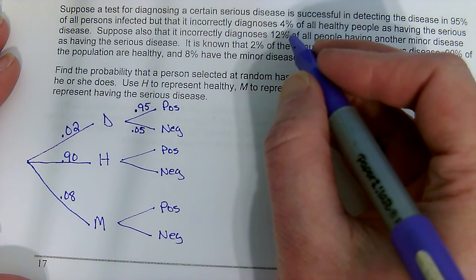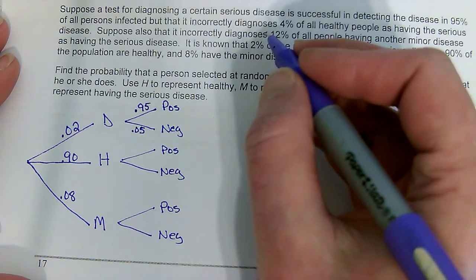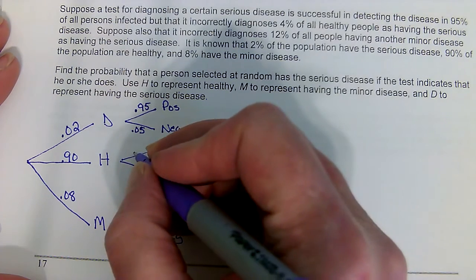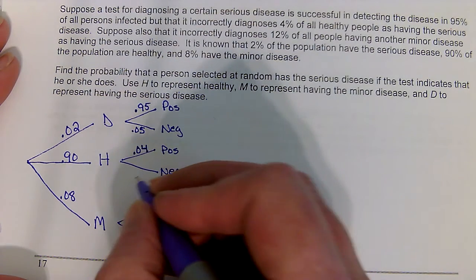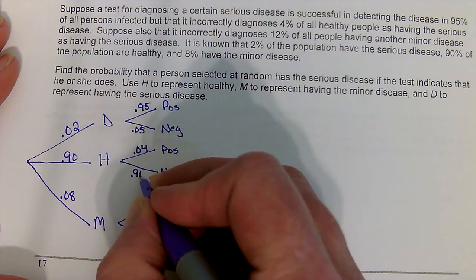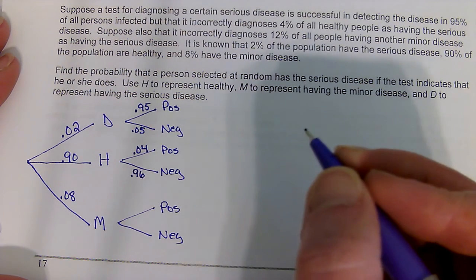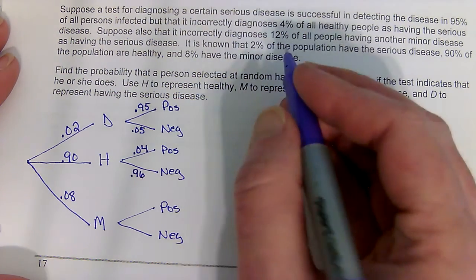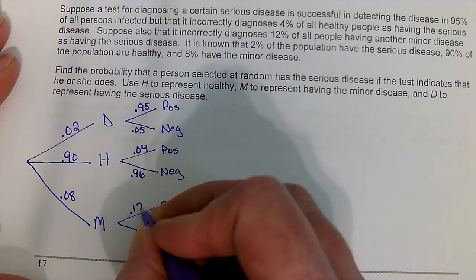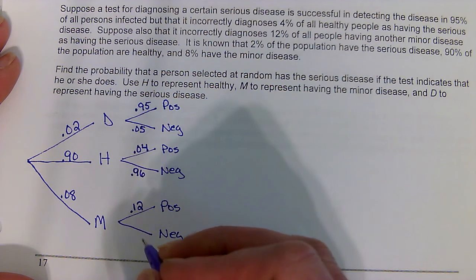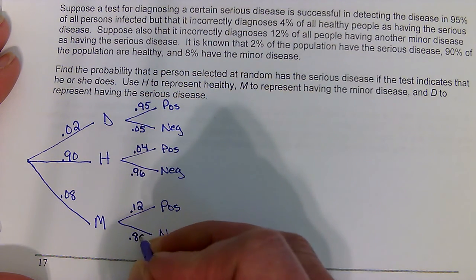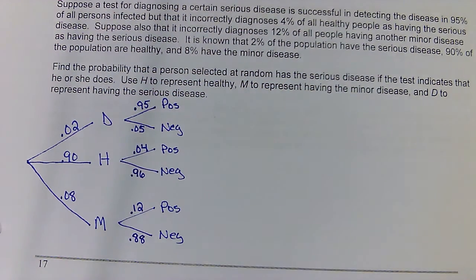It diagnoses 4% of healthy people incorrectly, so even though they're healthy, 4% come up positive. That's 96% that don't. And it incorrectly diagnoses 12% of the people with the underlying condition, so 88% get a negative.